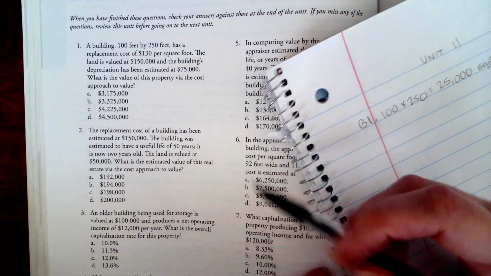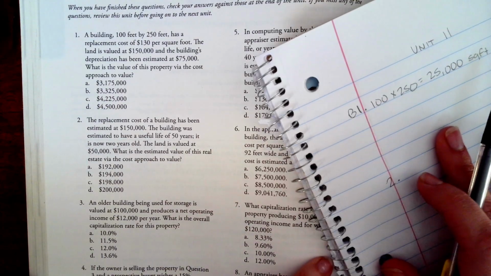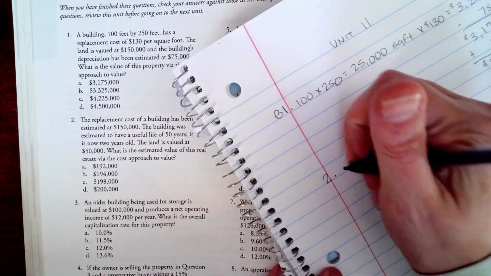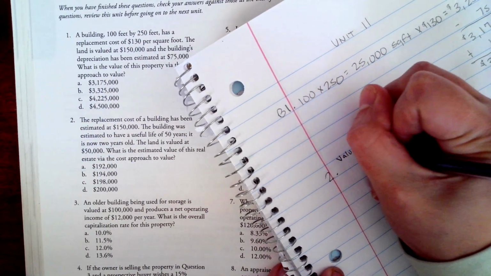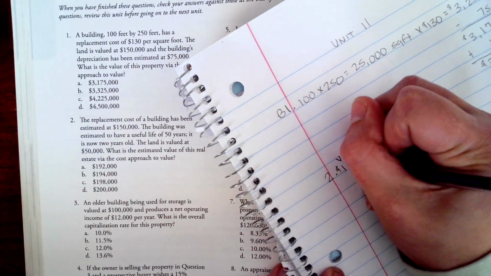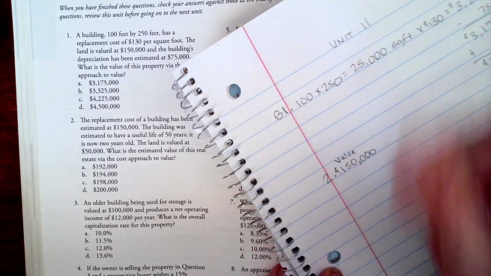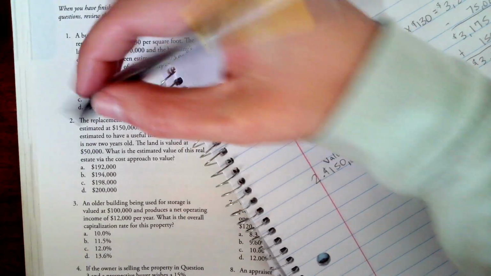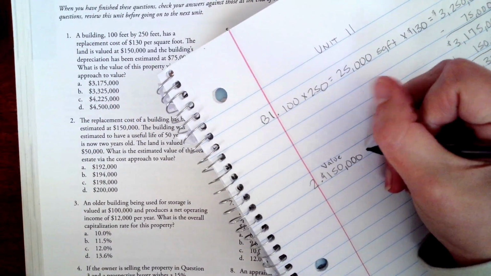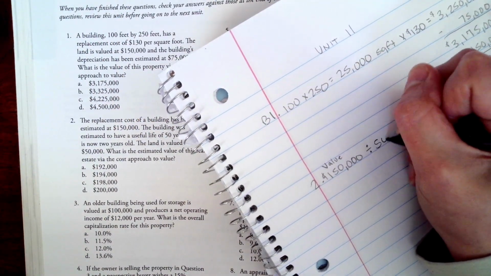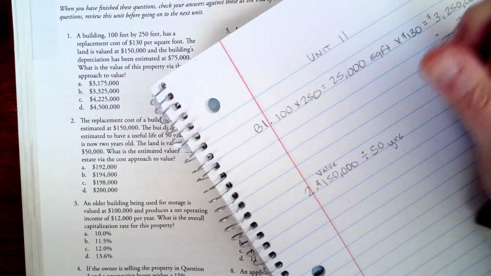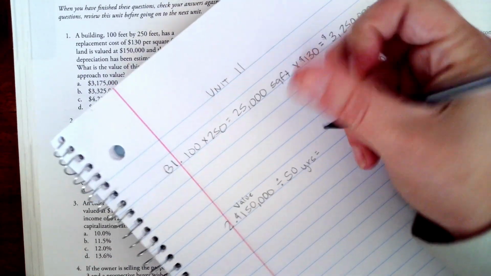So let's look. The value that was given is $150,000. That's the value given right now, but it has a useful life of 50 years. So let's divide it by 50 years to figure out the depreciation.